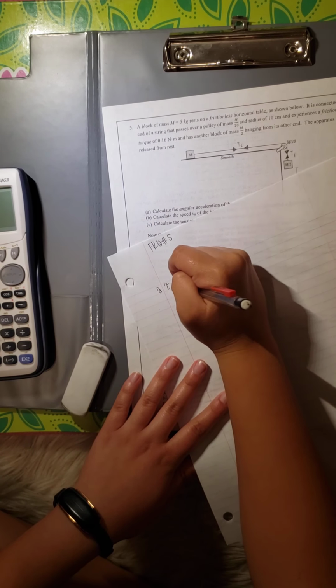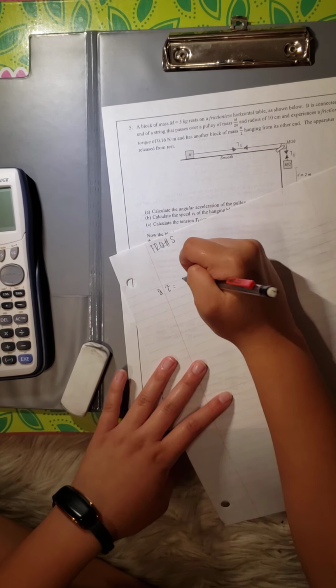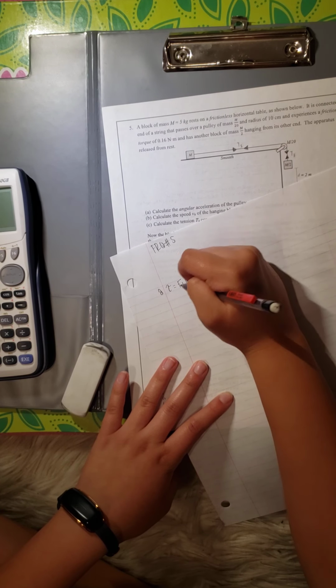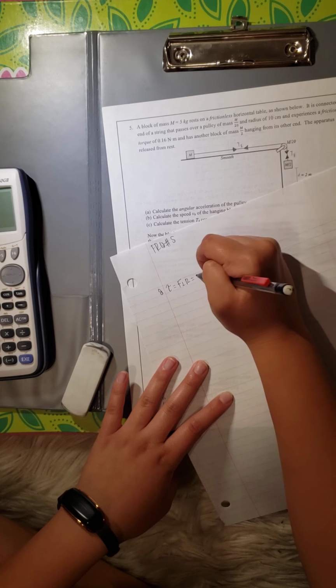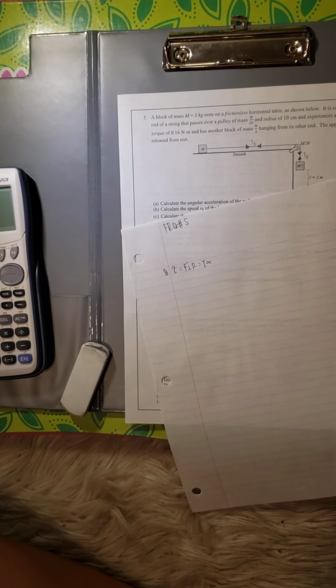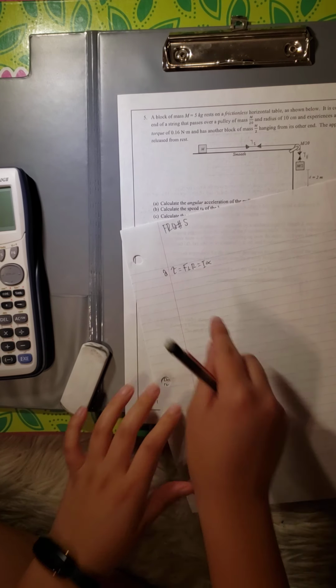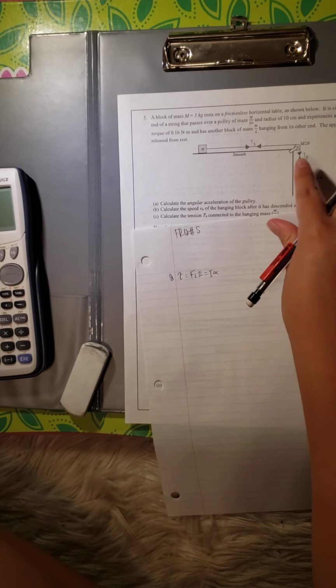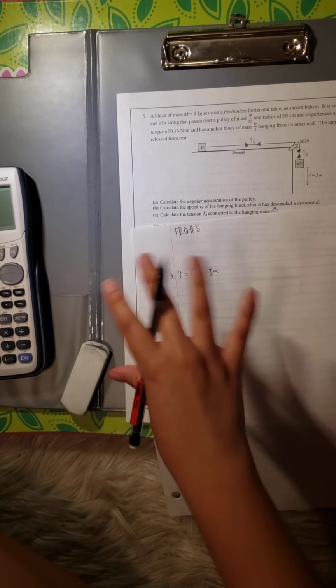Torque equals F perpendicular times R. It also equals I alpha. For now, we're just going to keep expanding this, and then we'll find our tensions just to keep our work nice and organized.